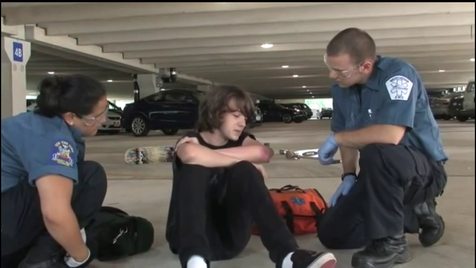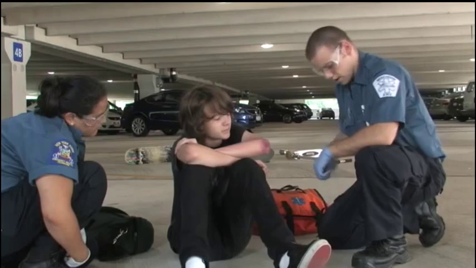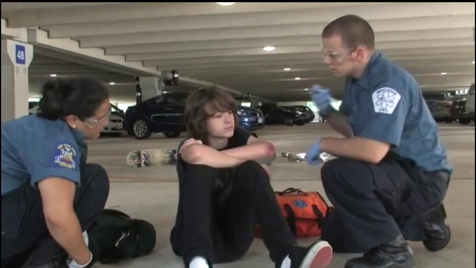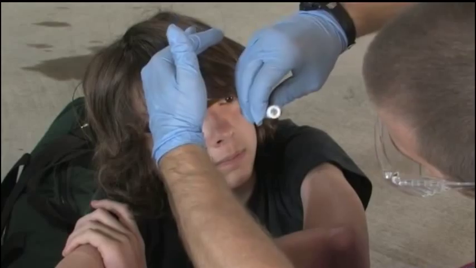You could also use a Glasgow Coma Score to report level of consciousness in trauma patients. Now is the time to assess pupil size and reactivity to light as another measure of neurological activity or disability.